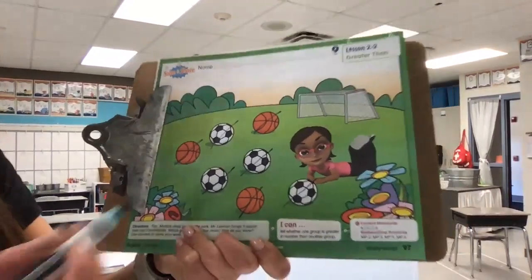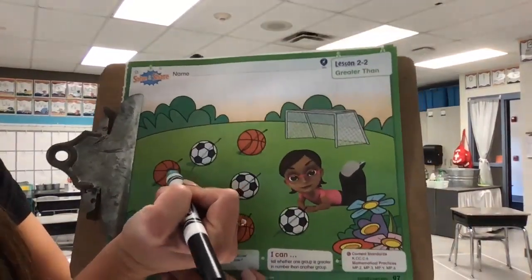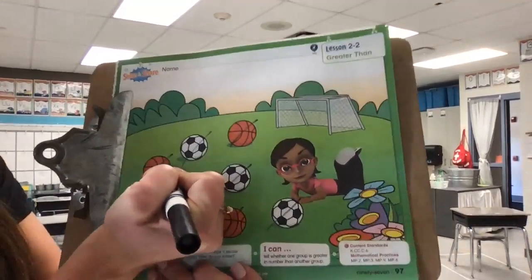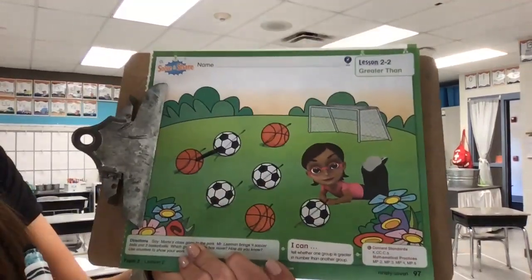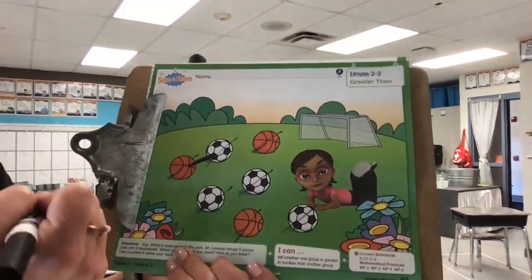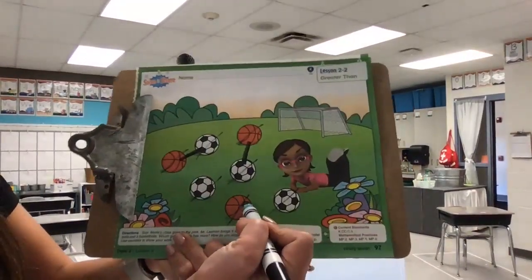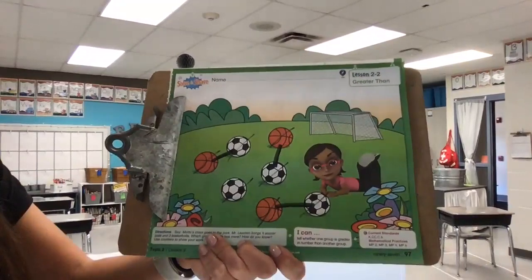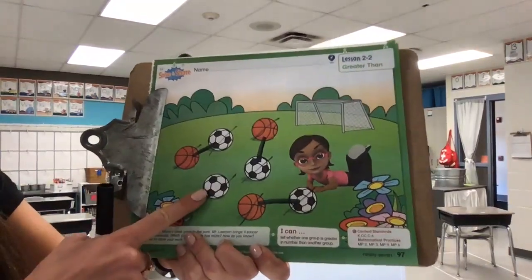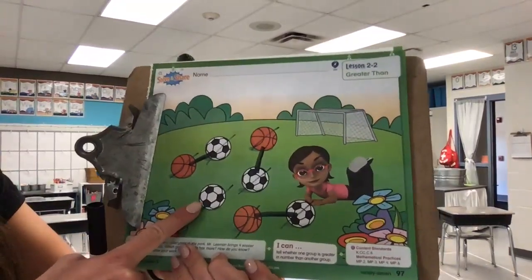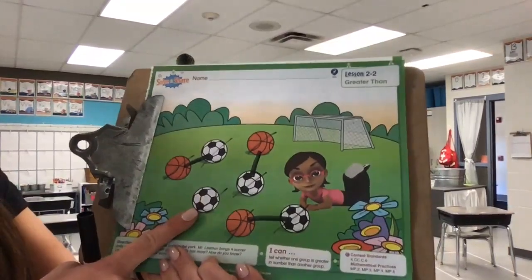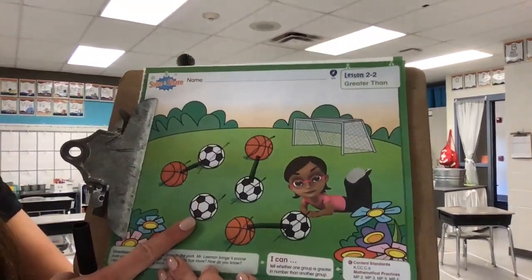So let's make our dancing partners to help us figure that out. Let's draw from basketballs to soccer balls. Ready? Here's a soccer ball to basketball. Basketball to soccer ball. Basketball to soccer ball. Basketball to soccer ball. But look here, I ran out of basketballs. So this soccer ball is dancing by itself.